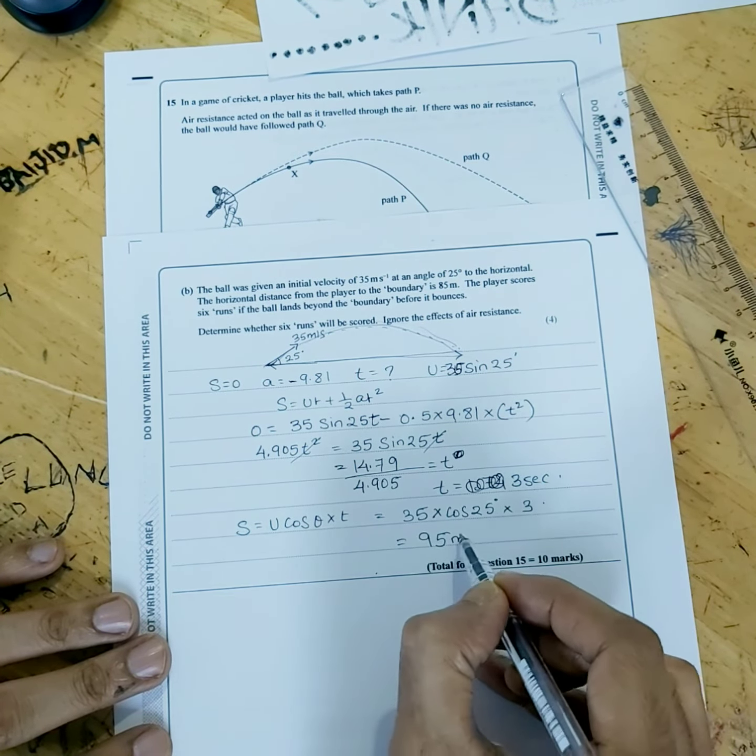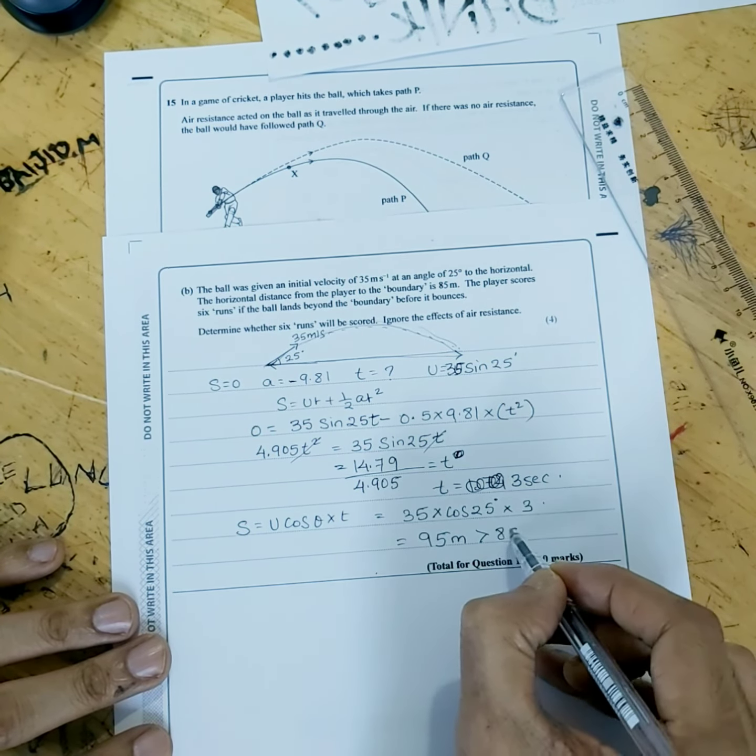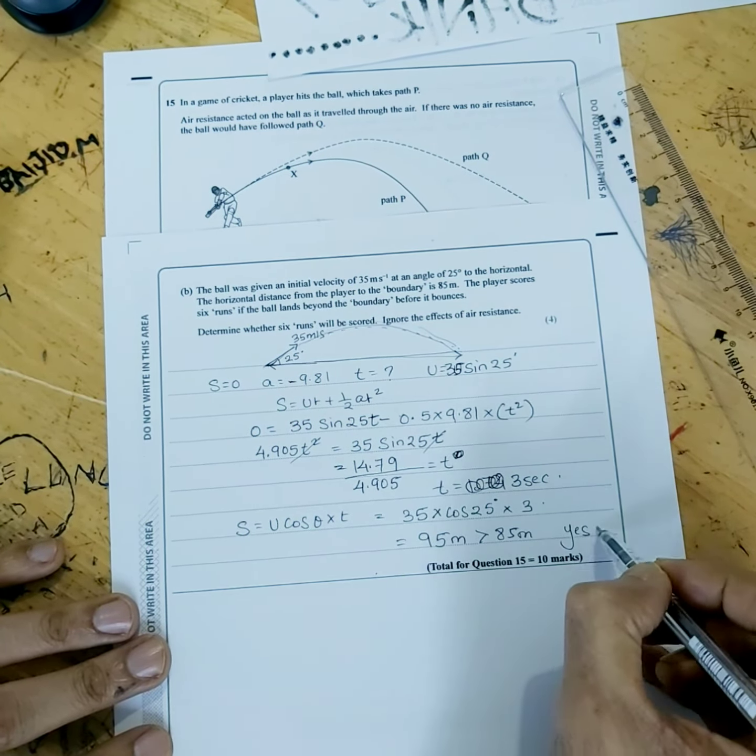That means the ball traveled 95 meter, which is greater than 85 meter. Yes, that means they have scored the 6.